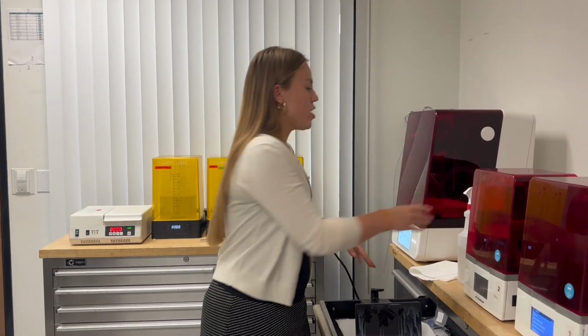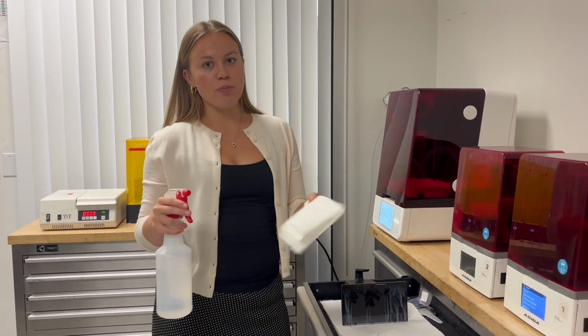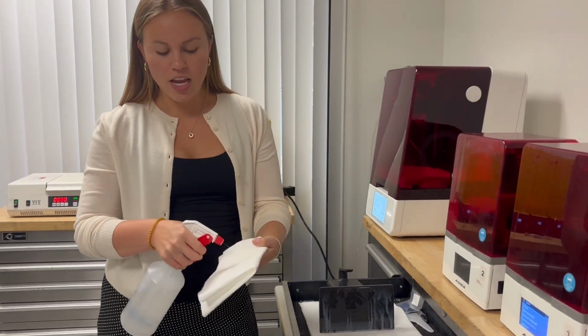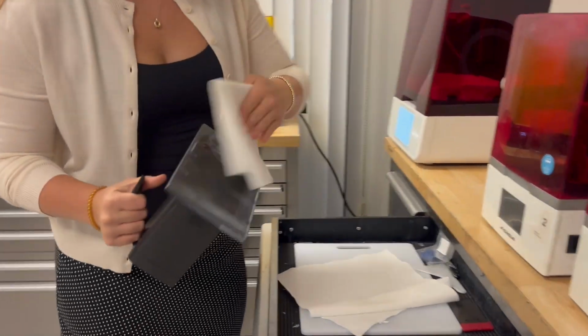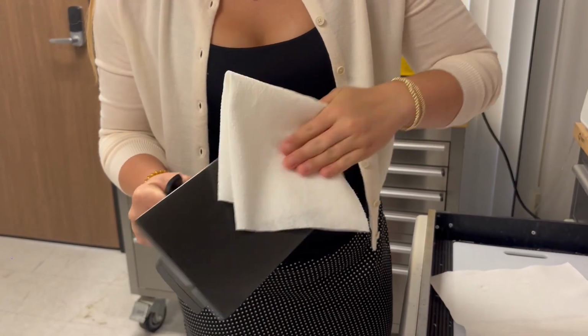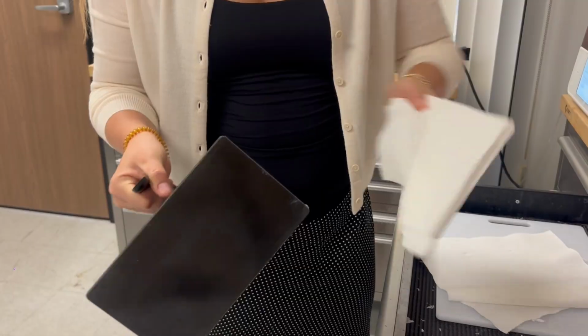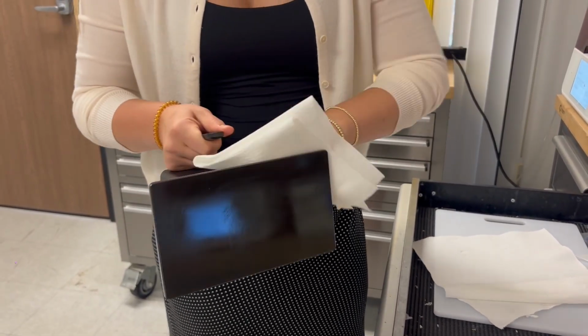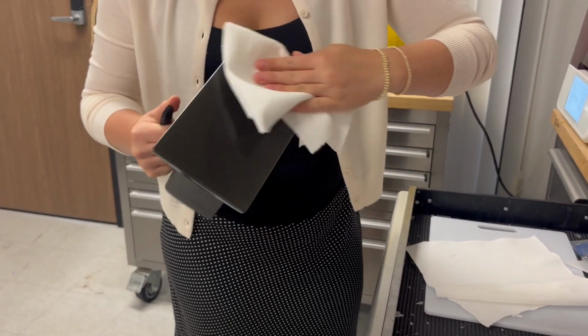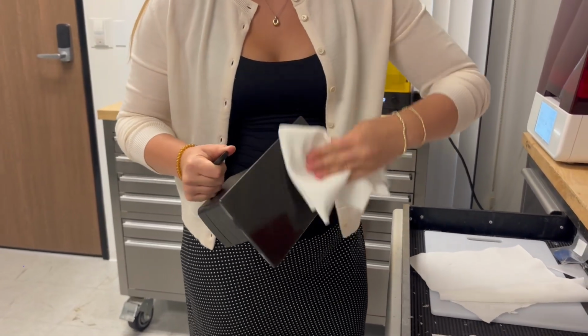While we're waiting for it to wash, we're going to clean off our platform. We're going to take the alcohol solution again and some paper towels. You definitely need a lot to get all the resin off. We're going to start wiping. This may take a couple of rinses to get it all off. Perfect.